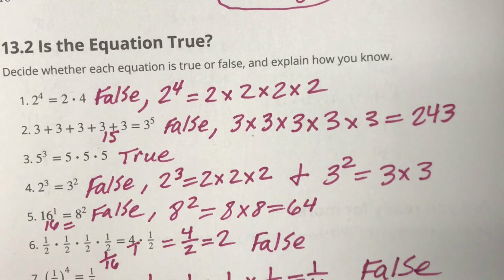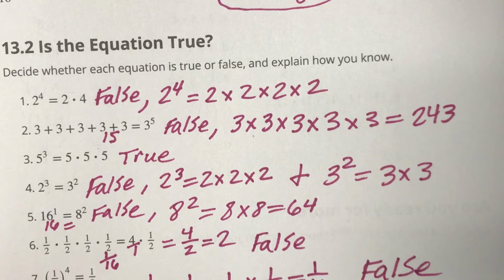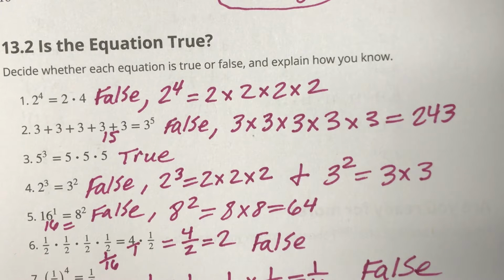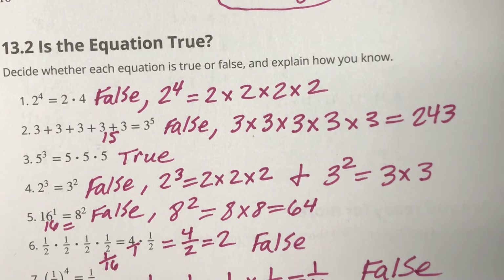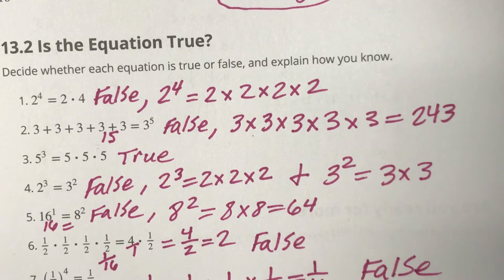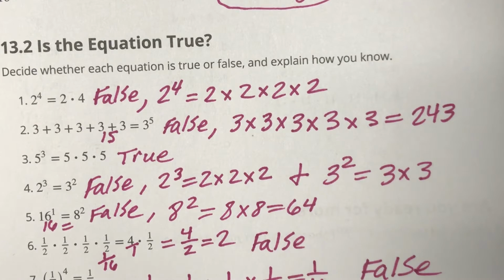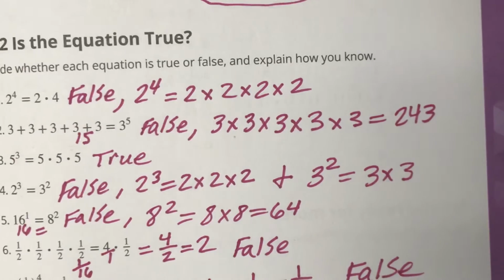8 to the 2nd power is 8 times 8, which is 64. 4 to the 3rd power is 4 times 4 times 4. So 4 times 4 we know is 16. 16 times 4 is 64. So this is actually true. They are both equal. All right.